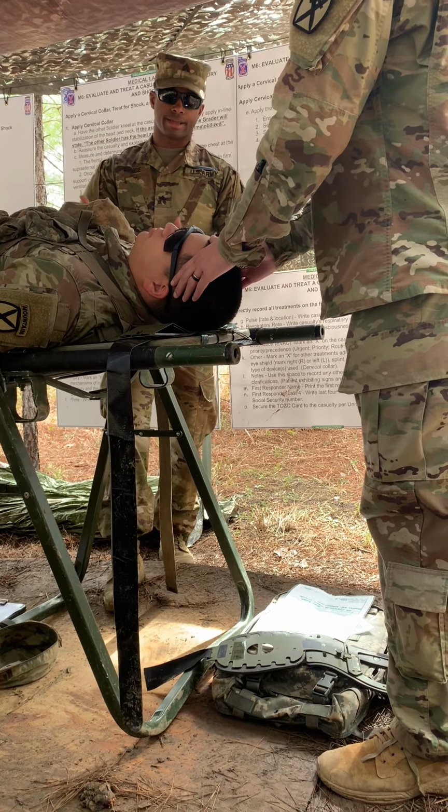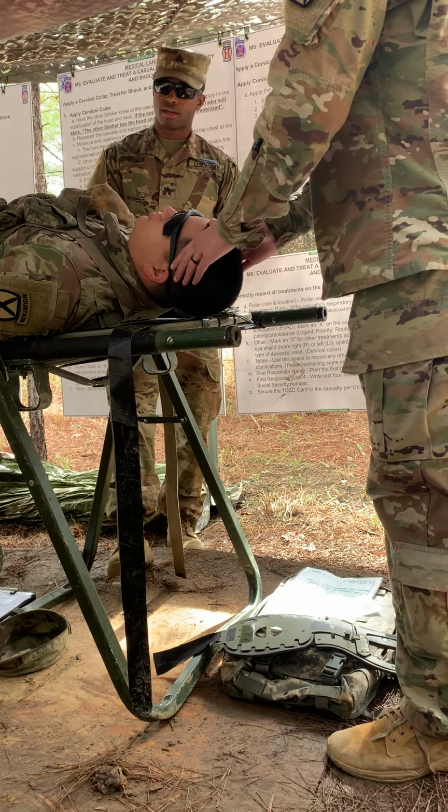I'm going to apply a cervical collar. After doing so, you will get your measurements. You will extend and join your 4 fingers. You will place your thumb at a 90-degree angle. You will insert it on the side of the casualty's neck. I will use my right hand just so everybody can see.